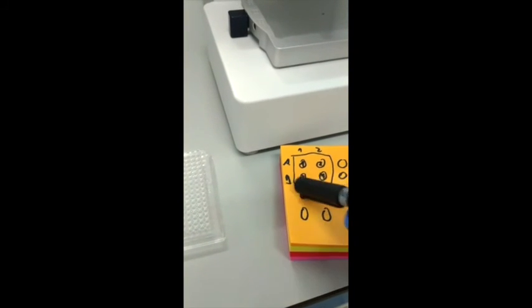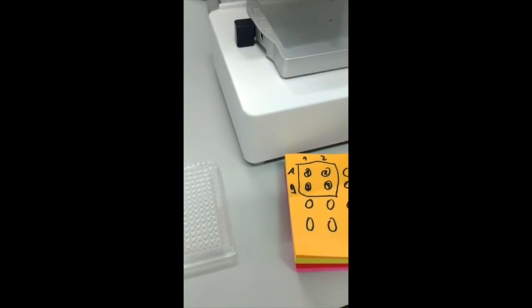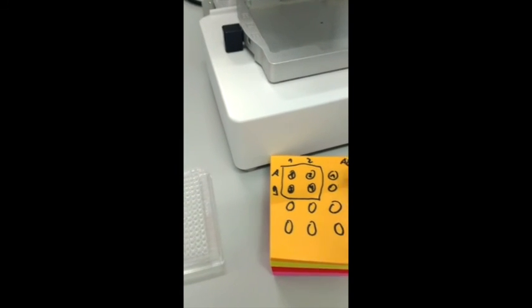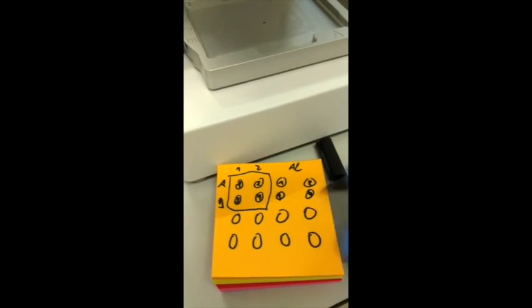Always jump between the wells and always have one in the middle, and always have big quadrants. That is the A1 quadrant. This would be every A2 from all 4 plates. Here will be the first plate, the second plate, the third plate, and the fourth plate.